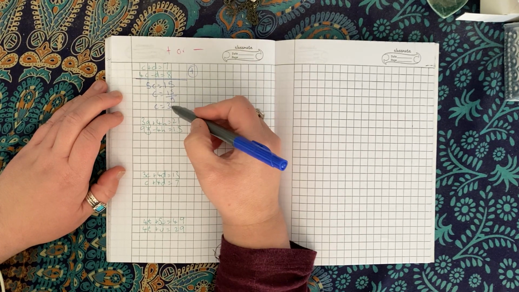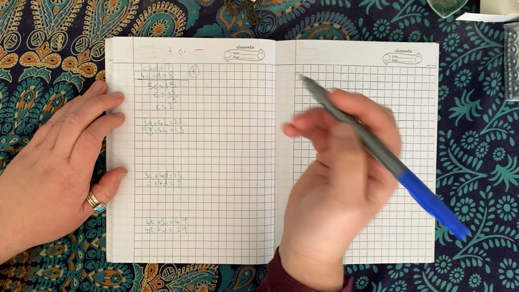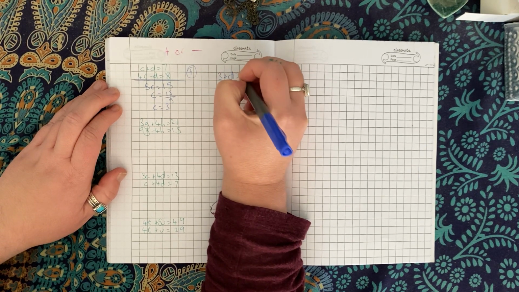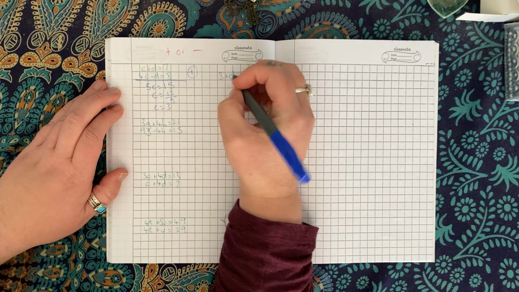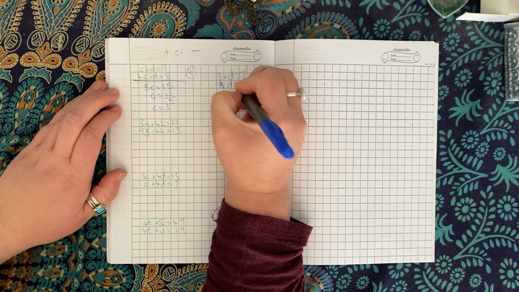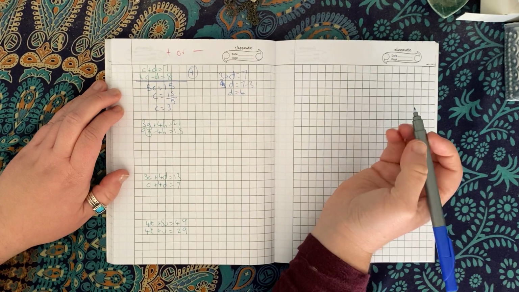Now I still need to find d. So I'm going to substitute this back into either one of these equations. It doesn't matter. I'm going to say 3 plus d equals 7, that's just the first equation there. So d equals 7 minus 3. So d is 4. Now I have the two answers.